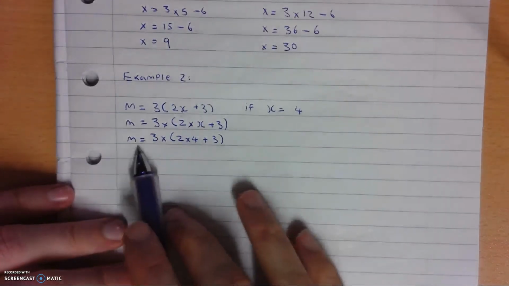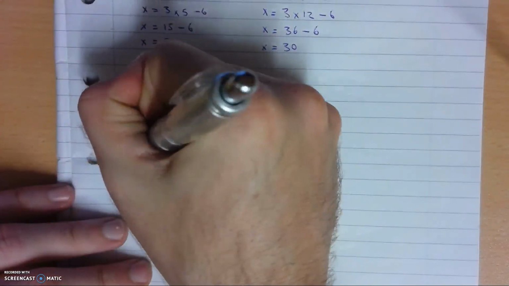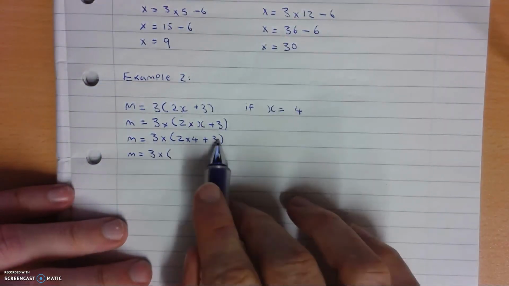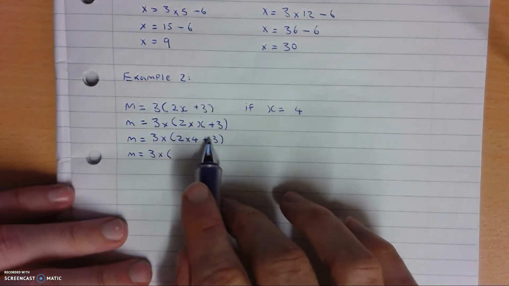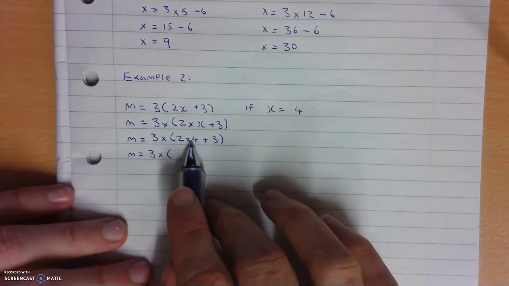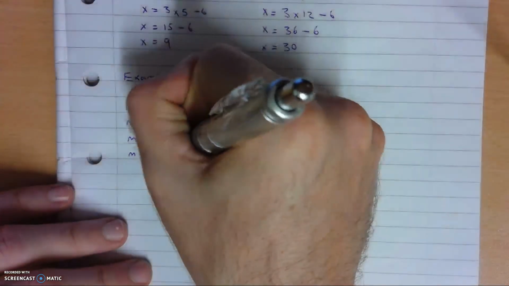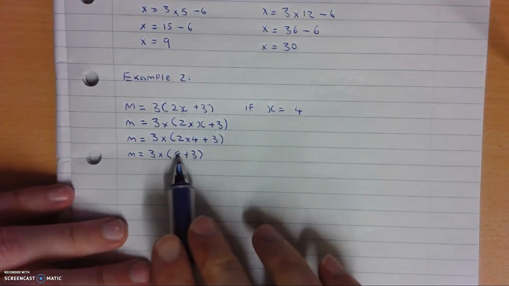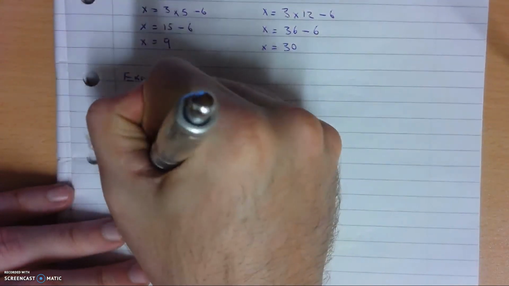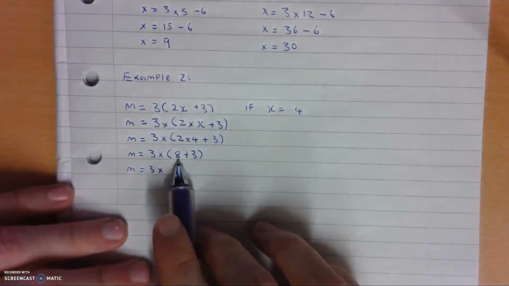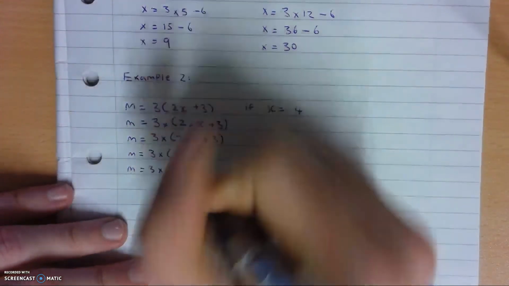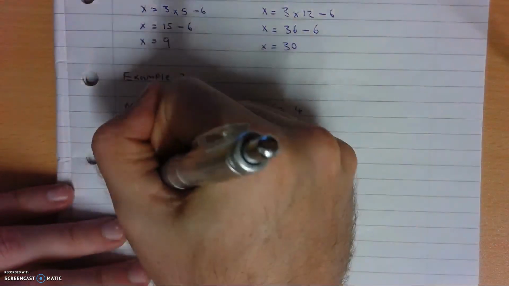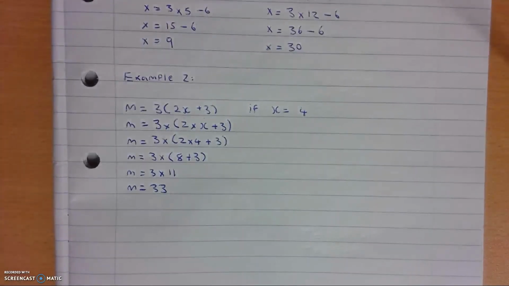Now I can use BIDMAS to quickly work this out. So m equals 3 times, and always do what's in the brackets first, guys. In the brackets, we still do our multiplication before our addition. So 2 times 4 equals 8. So that's 8 plus 3. Now I can work out what's in these brackets. So m will equal 3 times 8 plus 3, which is 11. m will equal 3 times 11. So then m will equal 33. There you go.